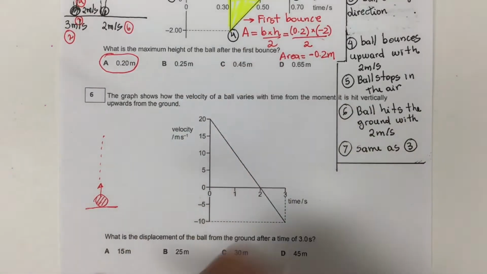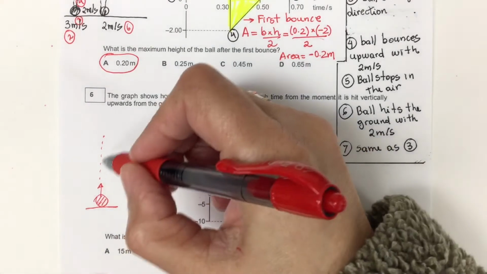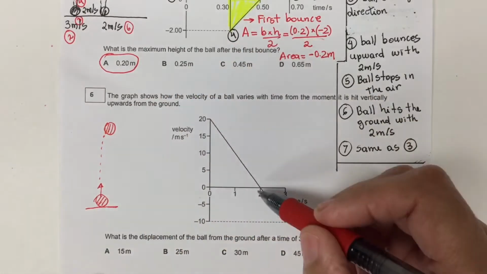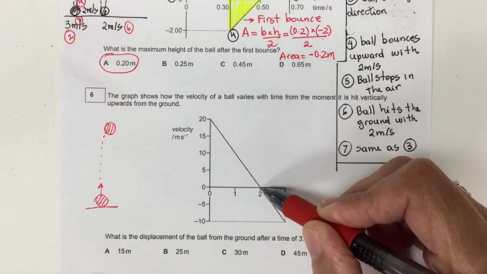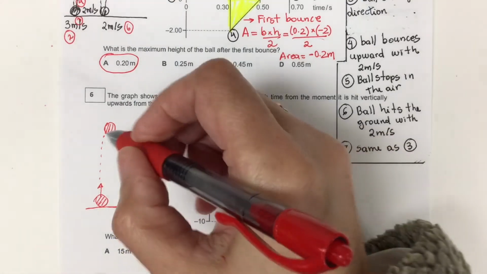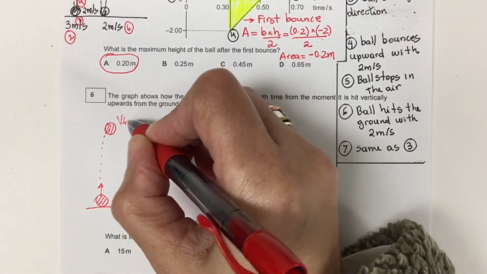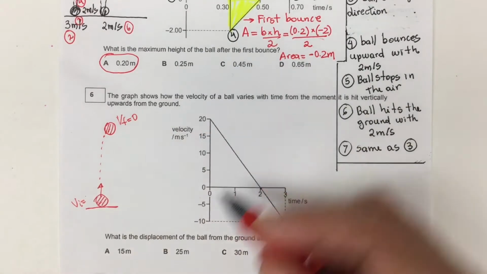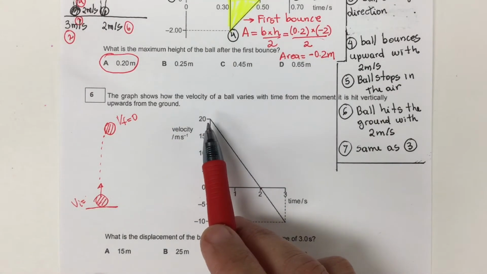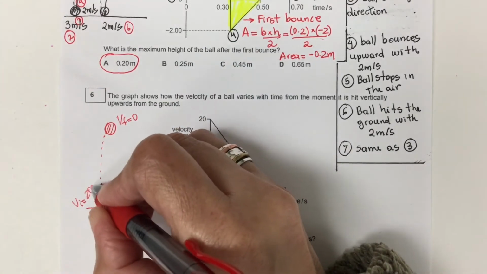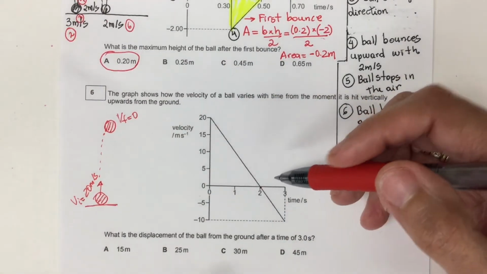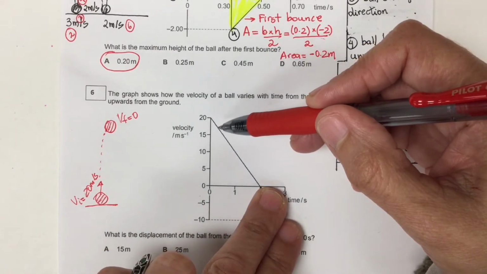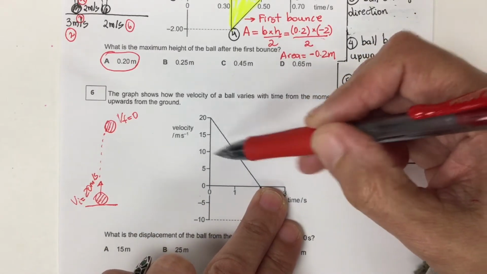And what happens is, when it reaches the maximum height, the velocity here is 0, okay? So this is VF going up, which is 0. This is VI, and VI here is 20 meters per second. And the graph also indicates a decrease of velocity.